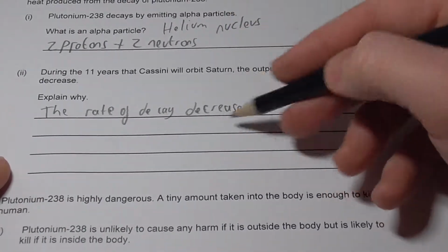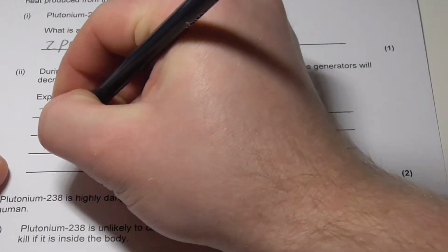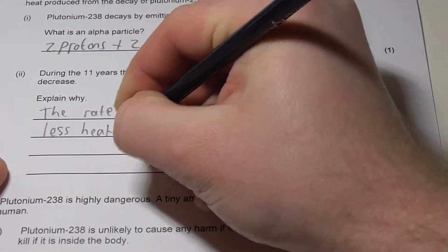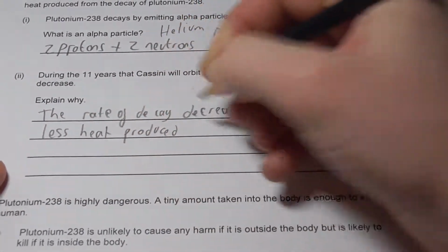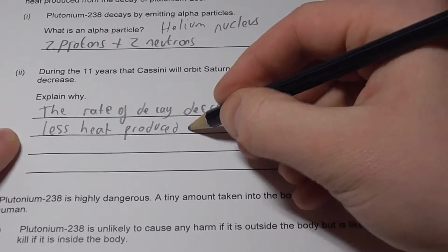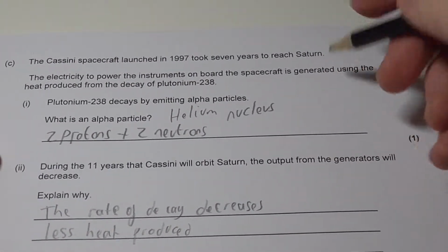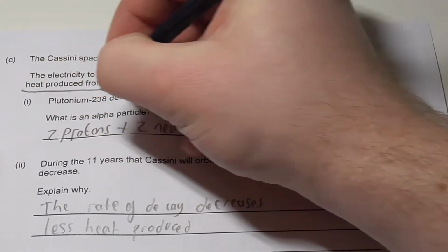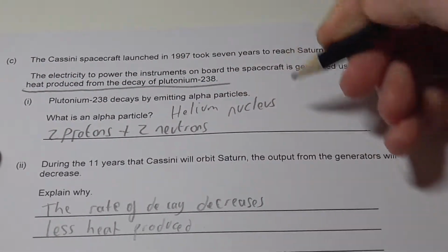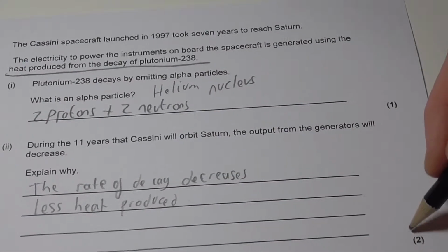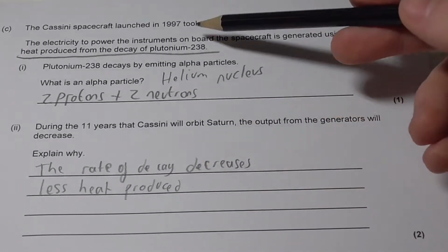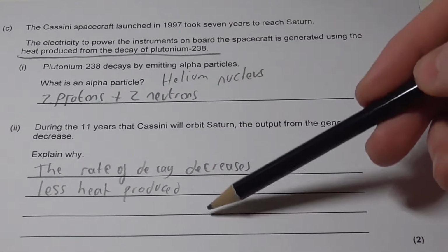If we have less decay, then we'll have less heat produced. And even if you don't remember that, it says here on top of the question, heat produced from the decay. So that's where we get our second mark. You should always look at the information given, because it may give you a hint to your answers.